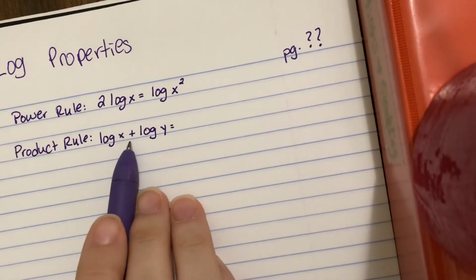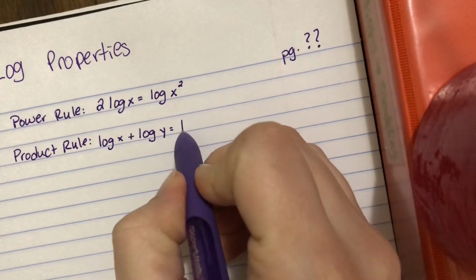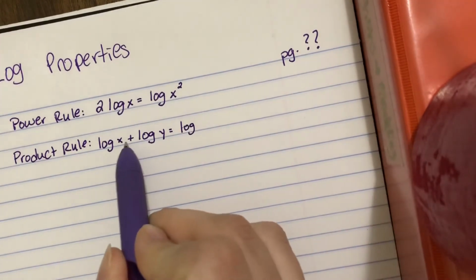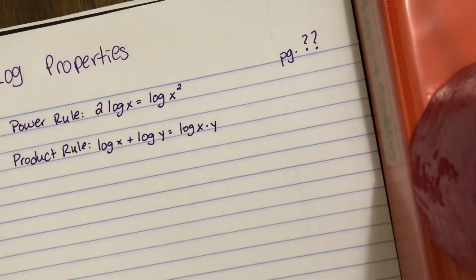What happens is the 2 logs become 1 log, and then you do x times y. You can kind of think of it like combining like terms: if you have 2x plus 3x, you're going to have 5x. The x stays the same, just the numbers change. It's the same kind of thing here. The log stays the same, just what's inside changes. So addition becomes multiplication.